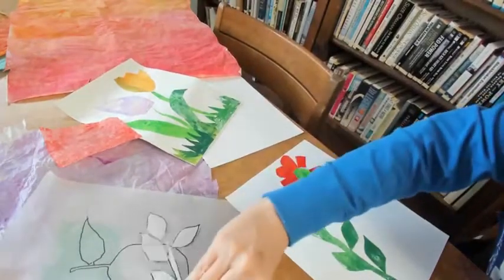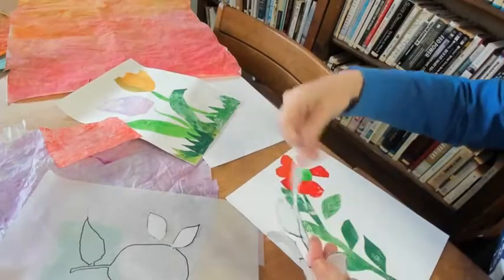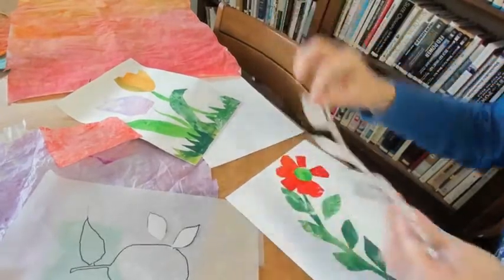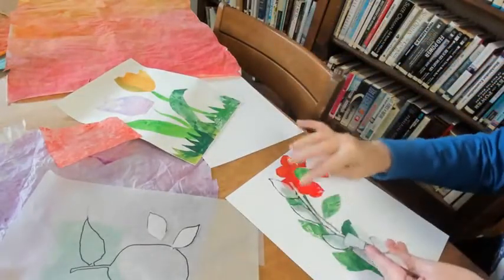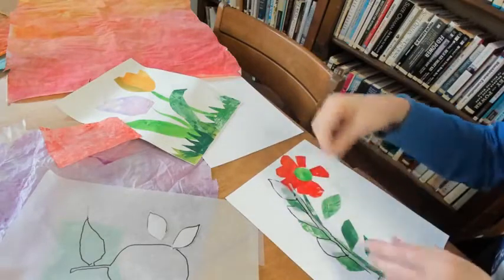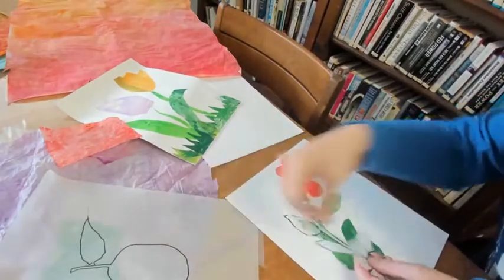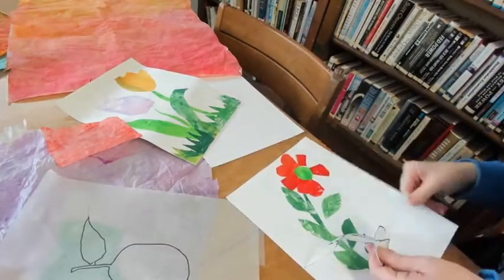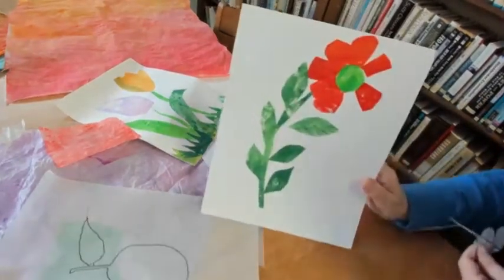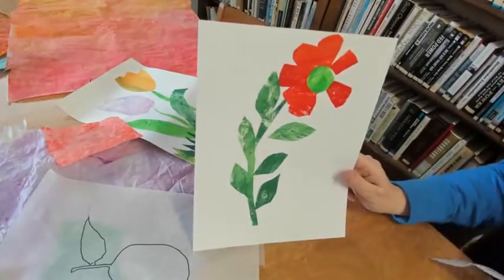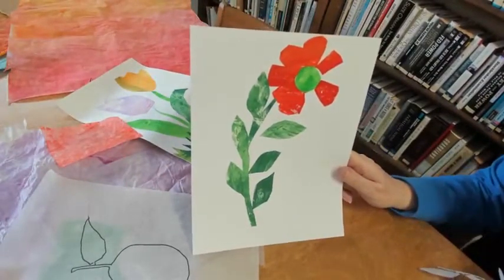So I made the pattern. This is the pattern for the stem, and I cut it out. I cut out the collage paper, and then I assembled it. And that's what we got. We got the tiny seed, just like it is in the book.